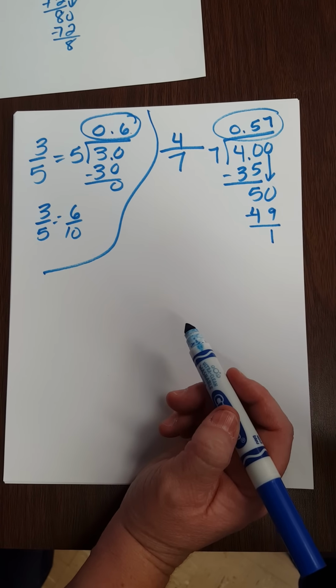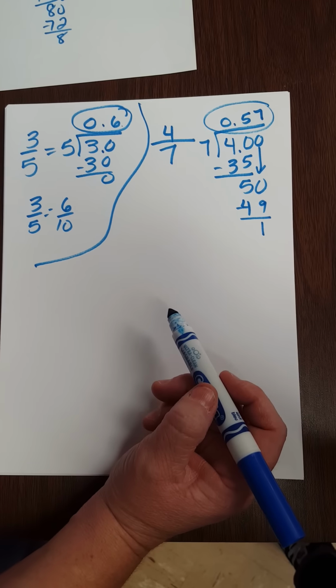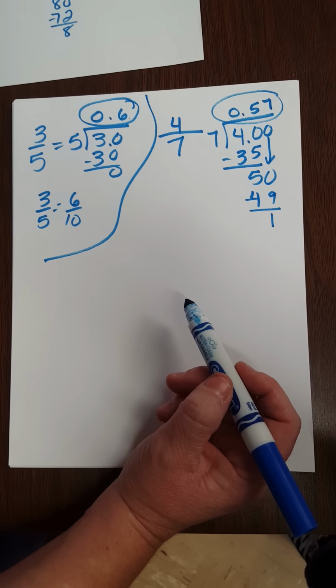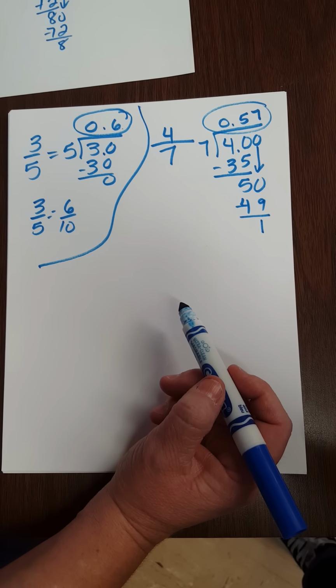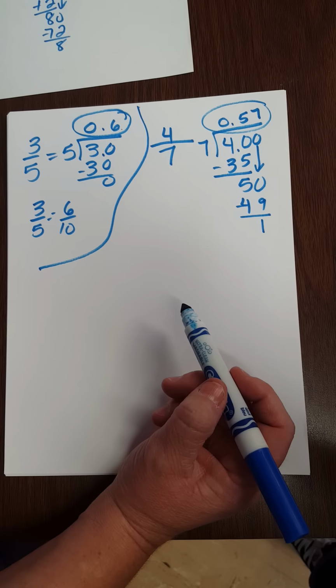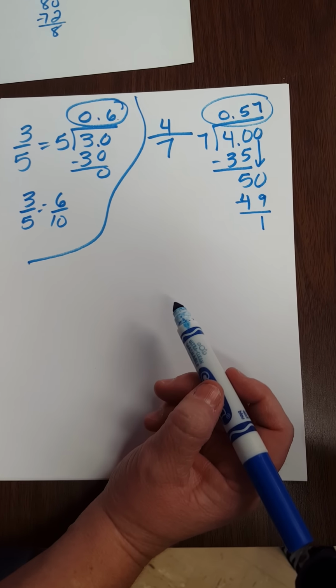So this is Go Formative. Right below this, you have a few more problems that you will get to practice this, okay? Let me know if you have any questions, and it's due when you come into class, whether you have class on Thursday or Friday. It's due whatever day you come to class, okay?